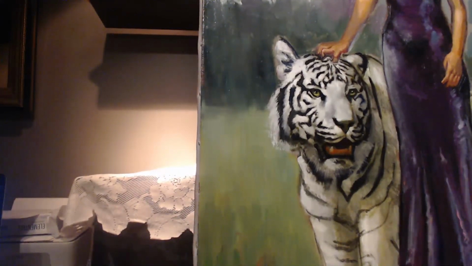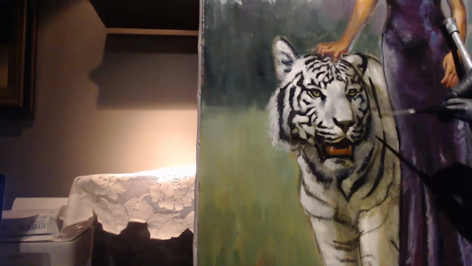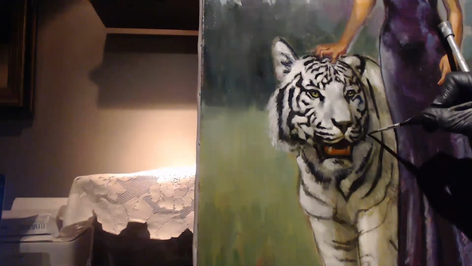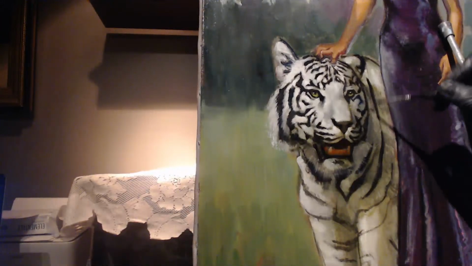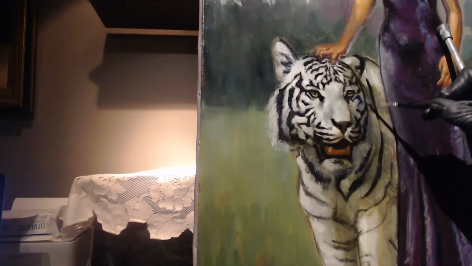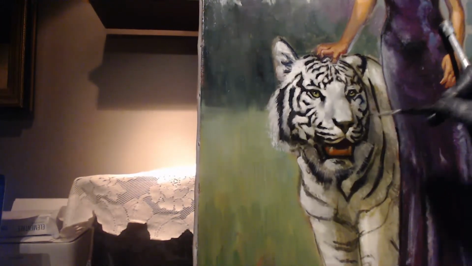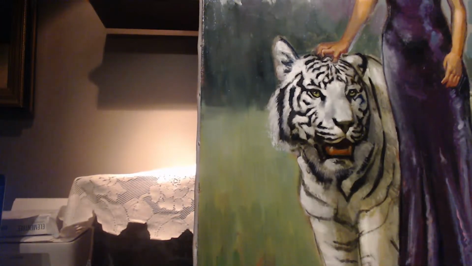Again, further trimming that head. Tiny, tiny bit too big for the body. But within practical reason. Especially if the fur now is suggesting almost like a cub instead of a full-grown tiger.